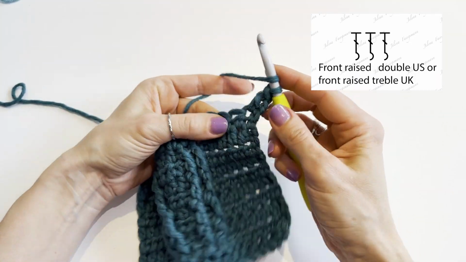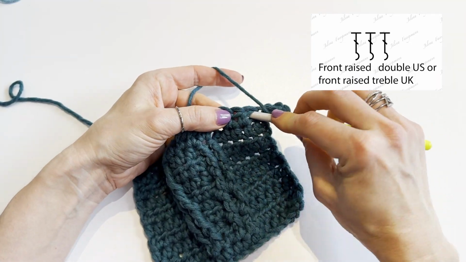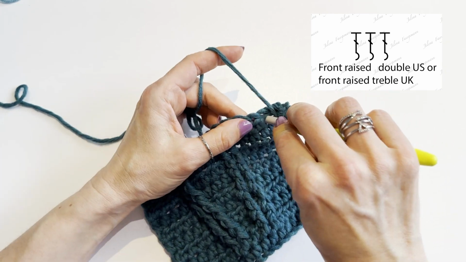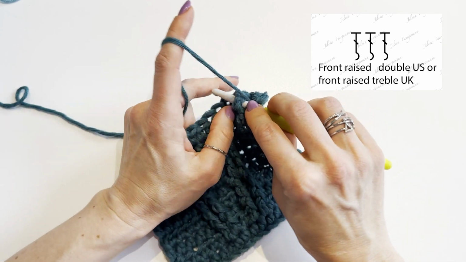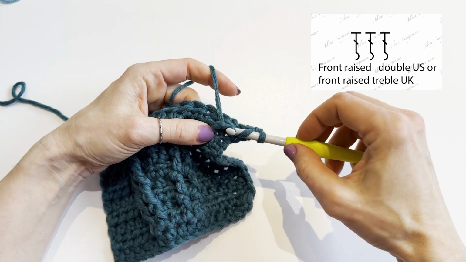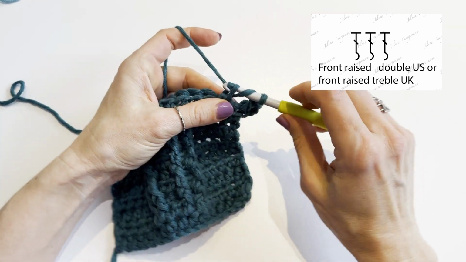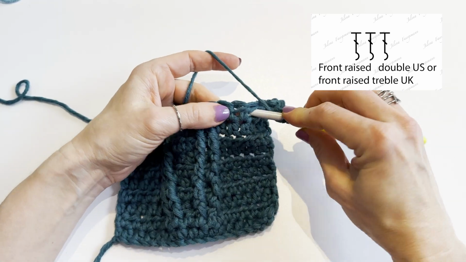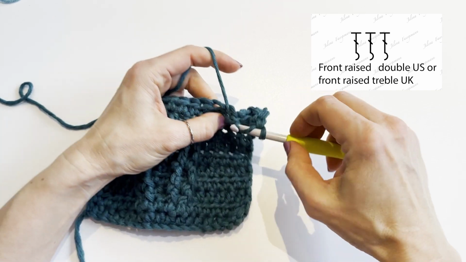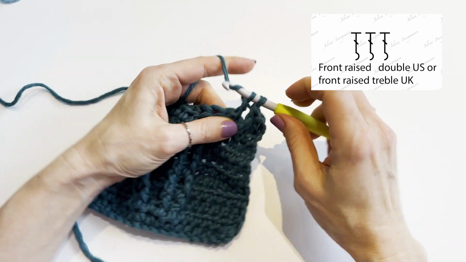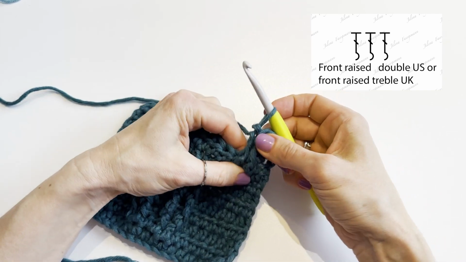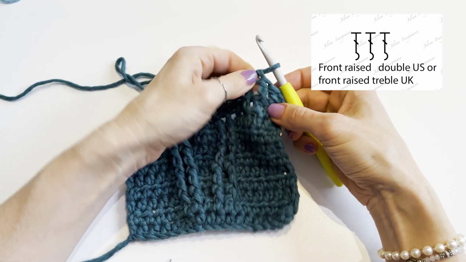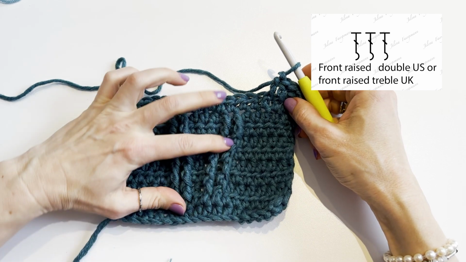In this example, first I will show you how to work front race double crochet US or front race treble UK stitches. Work the stitch in the usual way as you would work double crochet US or treble crochet UK, but this time we are going to insert the hook around the post of the stitch below, by inserting the hook from the front to back around the post, and work the stitch in the usual way. The front race stitches will create ridges at the front, like in this example.